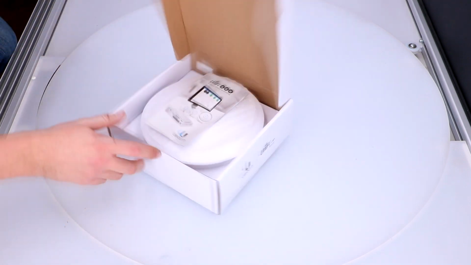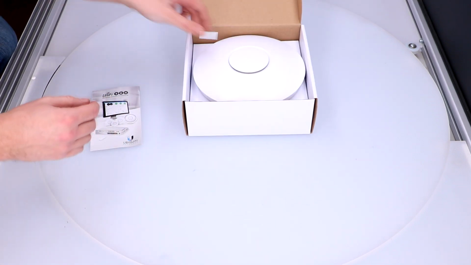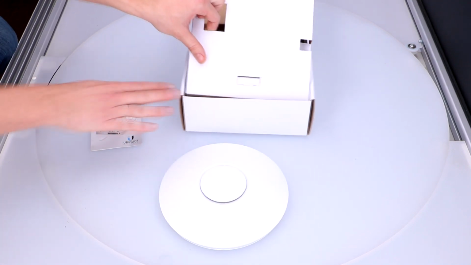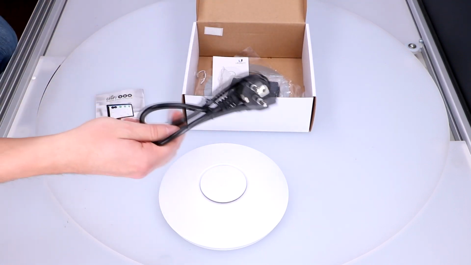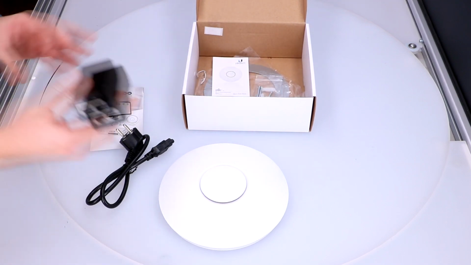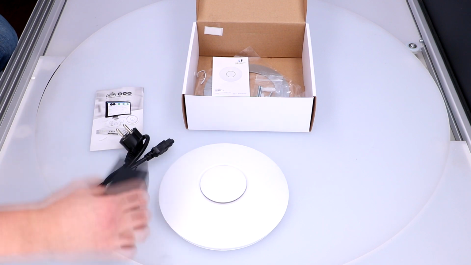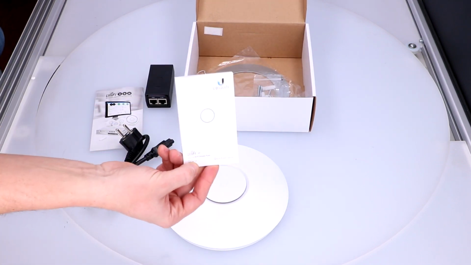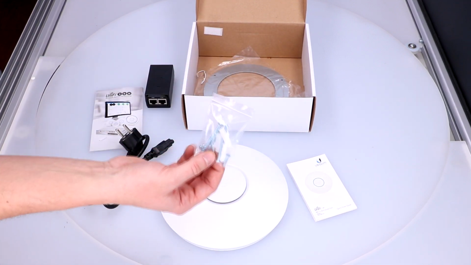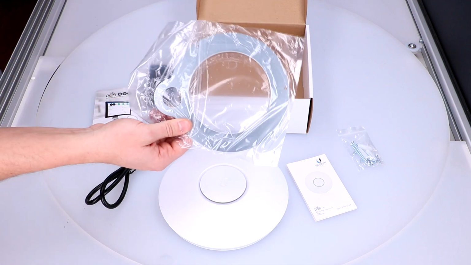Let's start with the quick unboxing here. Ubiquiti leaflet. Device itself. Power cord. PoE adapter with two ports, LAN and PoE. Of course, quick start guide. Some screws, keep nuts and screw anchors for mounting. If you would like to mount it on the ceiling, you have a ceiling backing plate.